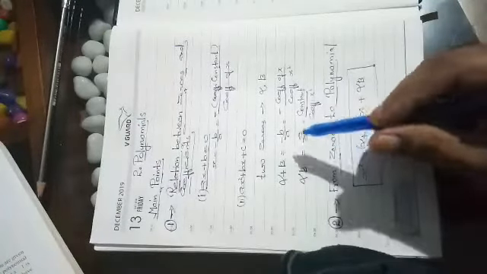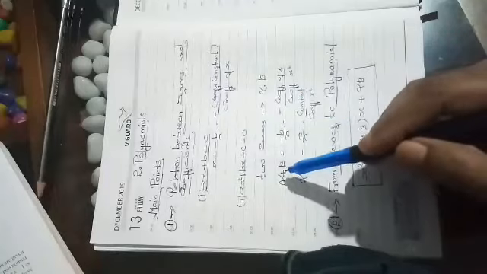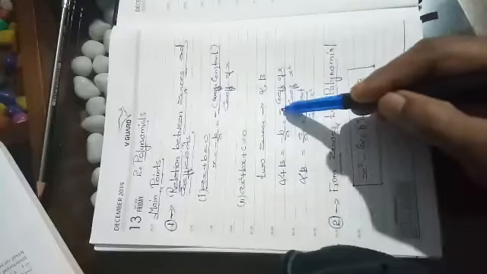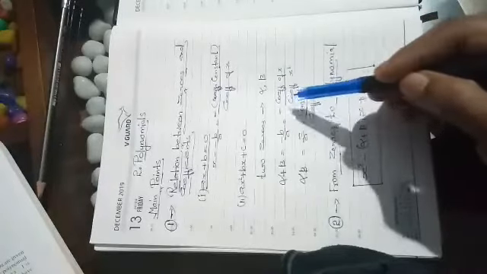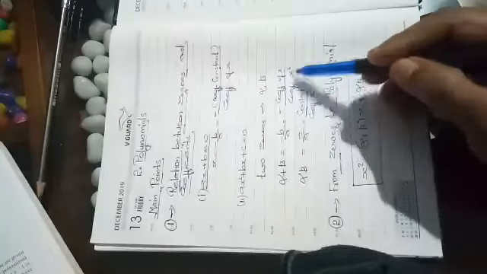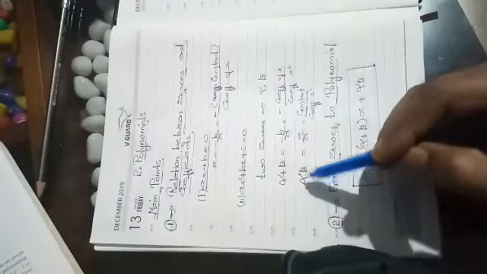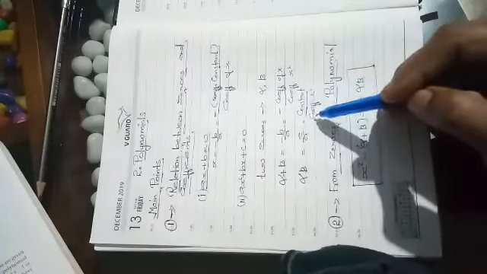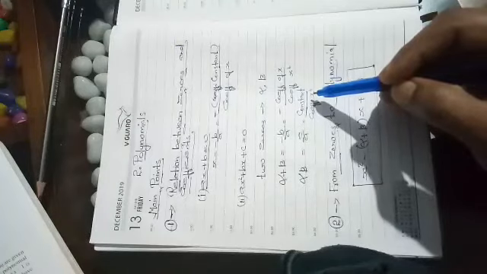So once again I am repeating that sum of the zeros is equal to minus coefficient of x divided by coefficient of x square, and product of the zeros is equal to constant divided by coefficient of x square.